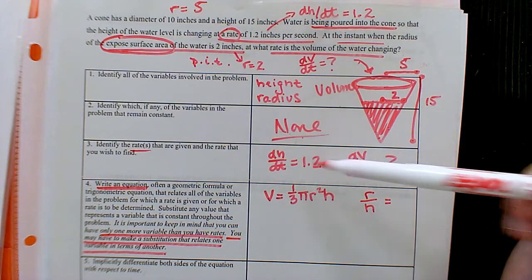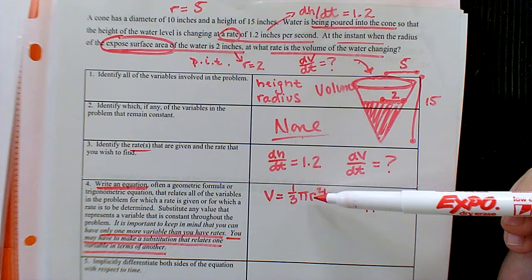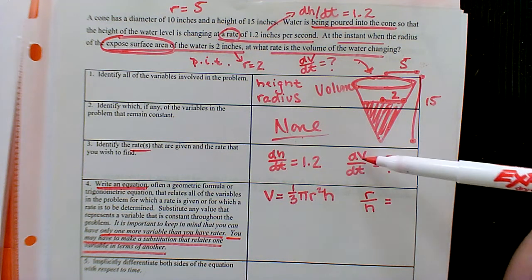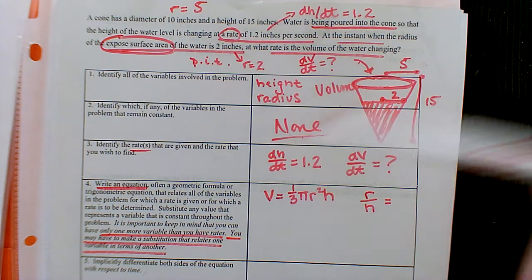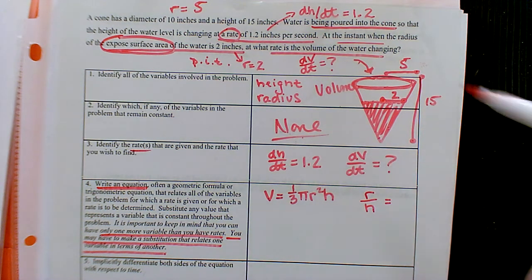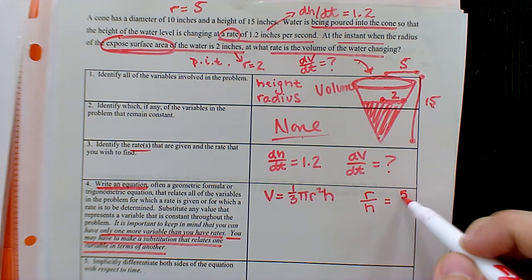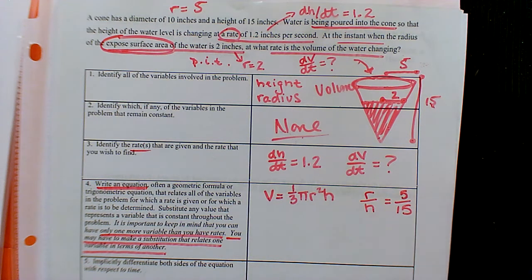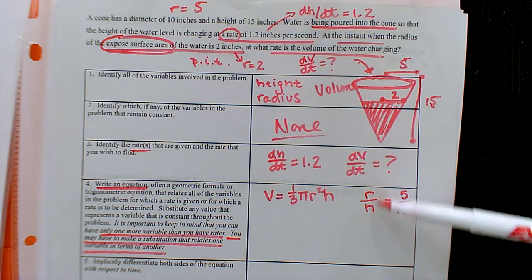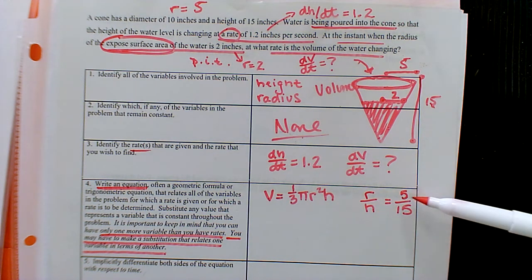We don't have a dr over dt listed. So we want to replace the r with a v or an h, because those are the rates we have. So using the 5 and 15 they gave us, let's create a proportion. The radius compared to the height is 5 over 15.